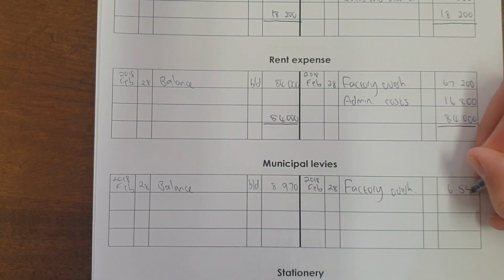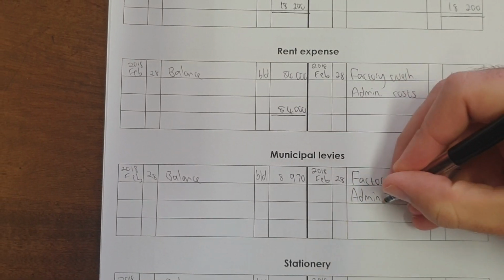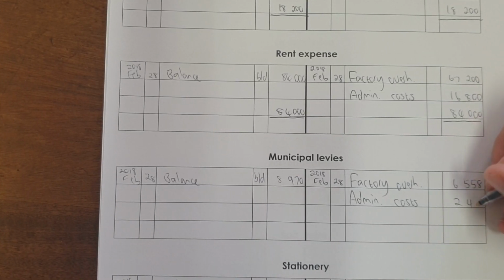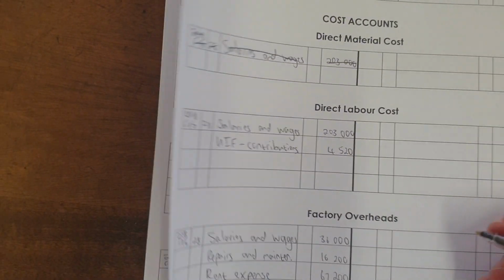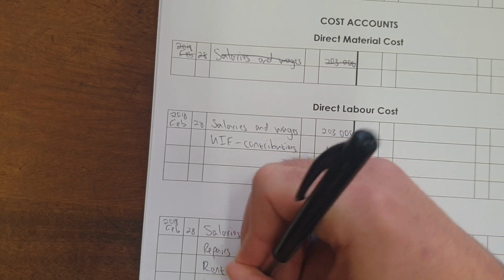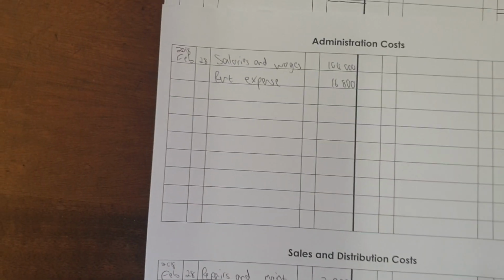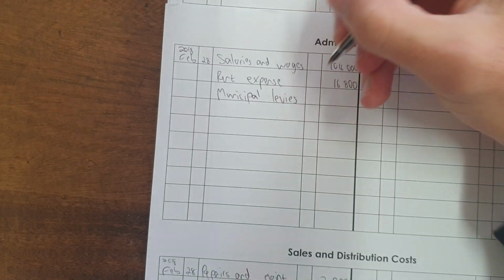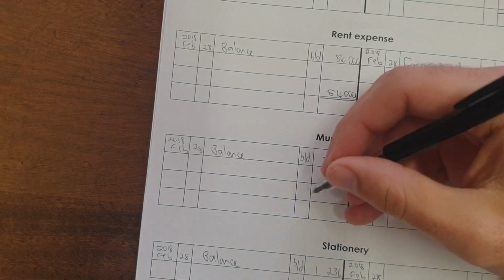And that is 6558. And the other part goes to our office. If it goes to our office, it's for admin, so administration costs. My space is just small, guys, so excuse me. 2412. And then we go write it up in our factory overheads, that is municipal levies, 6558, and the other part will be in our admin costs, municipal levies, and that is 2412. Okay, gents, so just close this account.